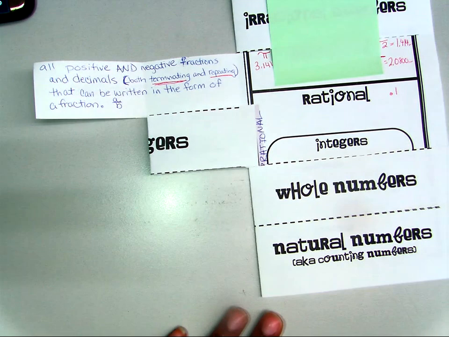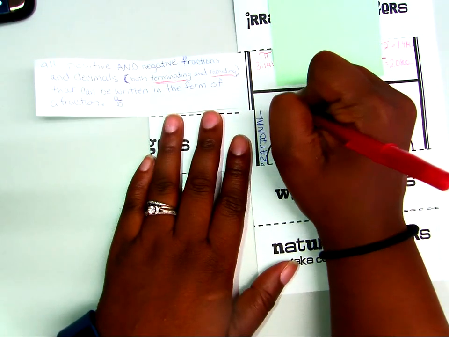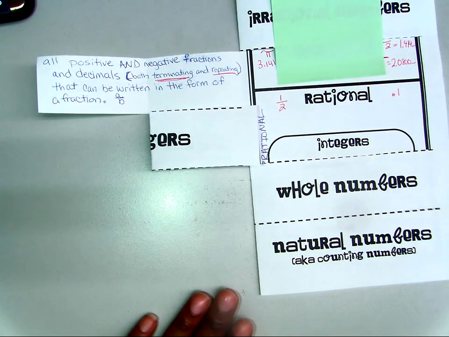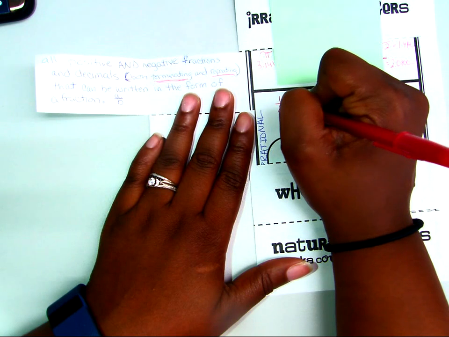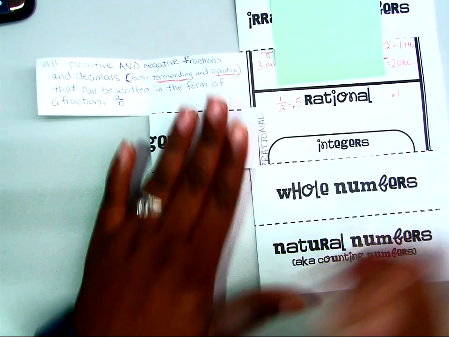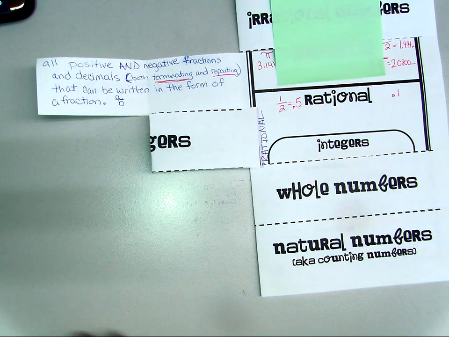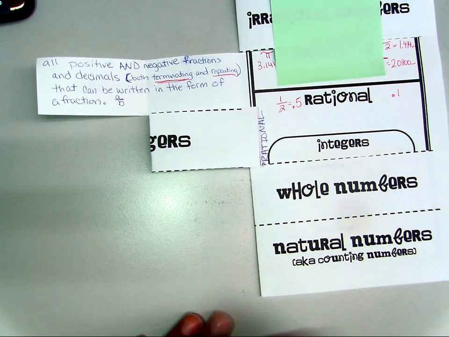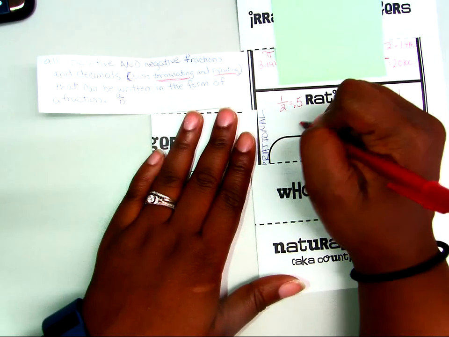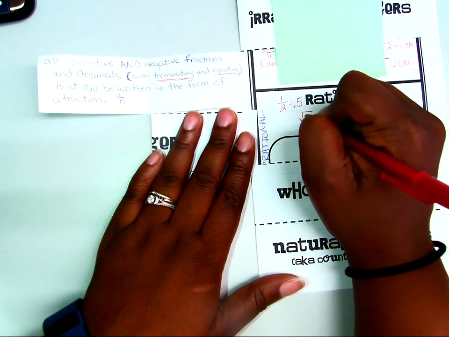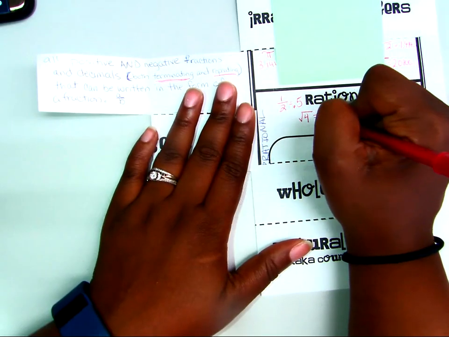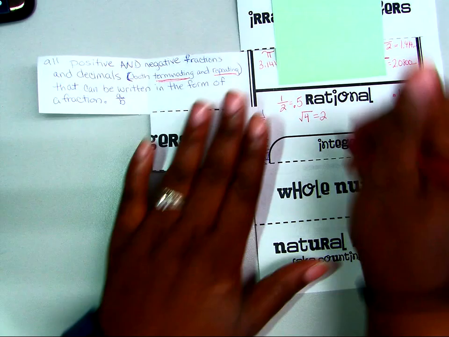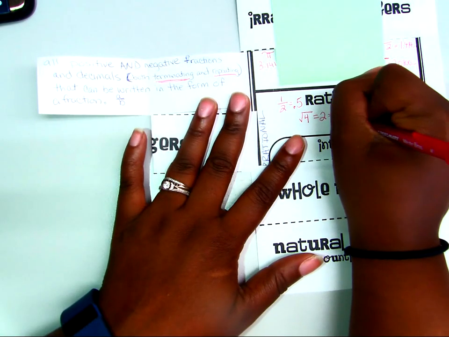A fraction. A lot of people like to go with one half. Half is the same as 0.5. That terminates. A lot of people don't think of it, but even with the square roots, I can do the square root of 4, which is the same as 2, which is the same as 2 over 1.